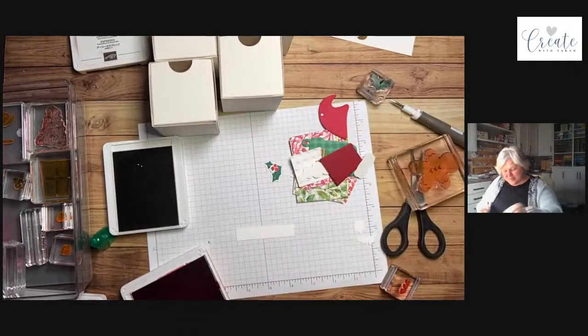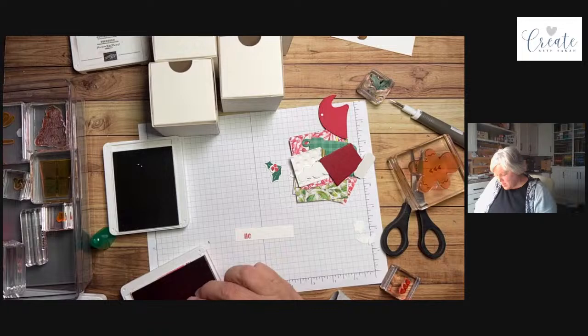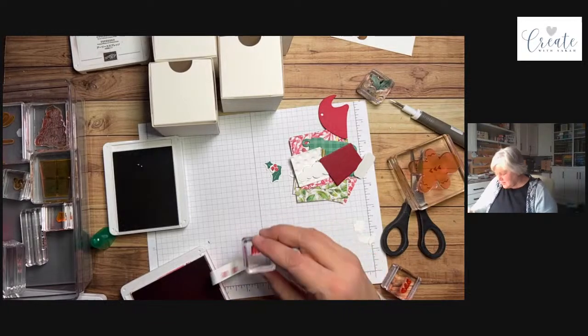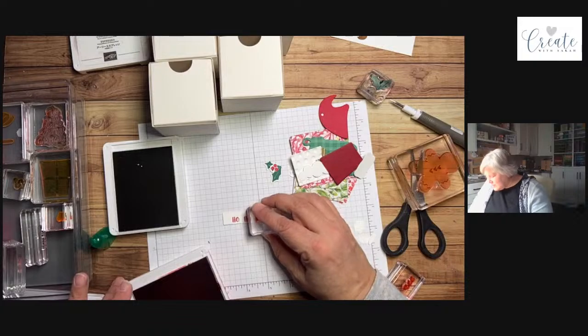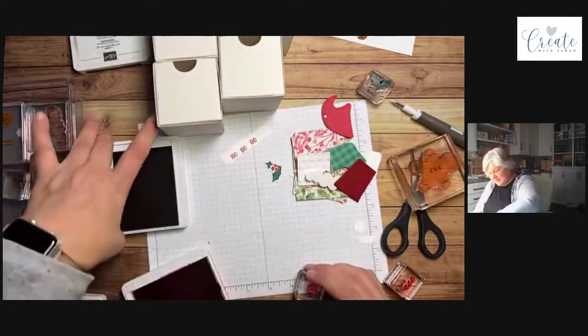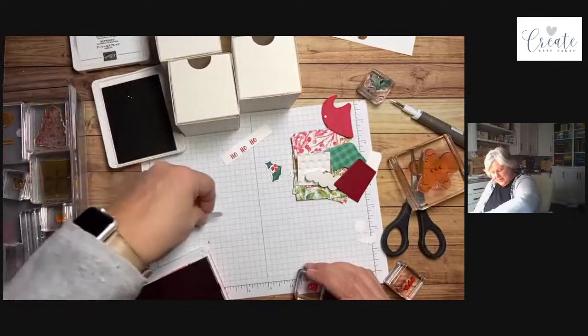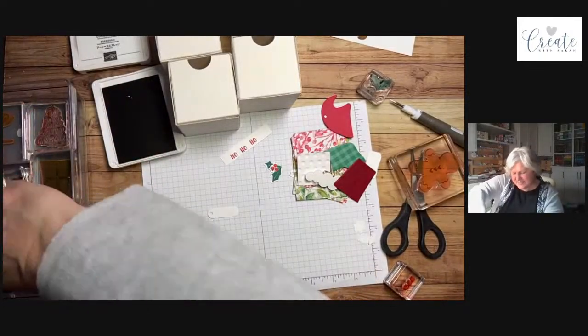On this little strip of paper, I'm going to stamp the ho, ho, ho. So ho, ho, whoops, and ho. All right, and then I did have that label here. There it is. With the green, I'm going to use the stamp that says, for you.